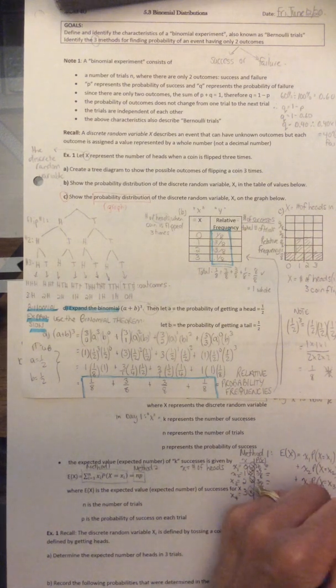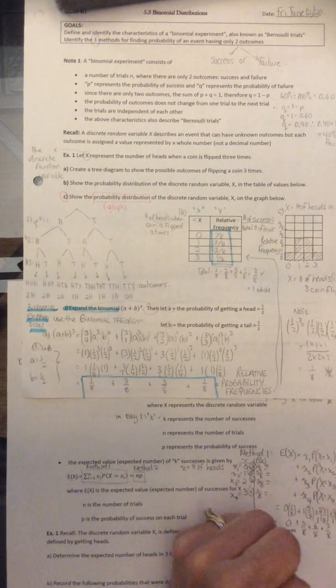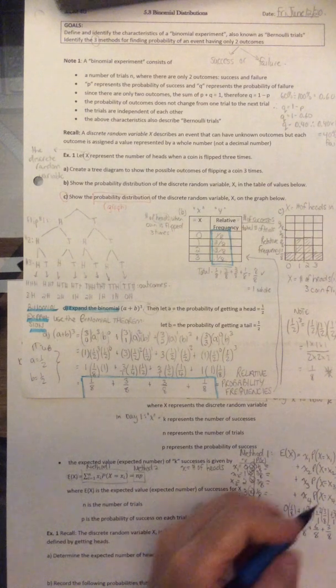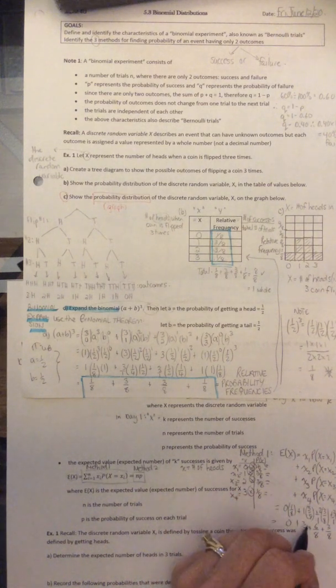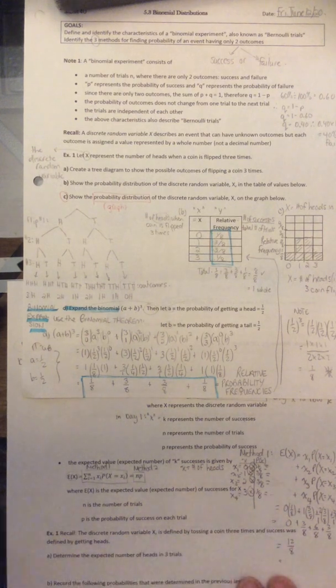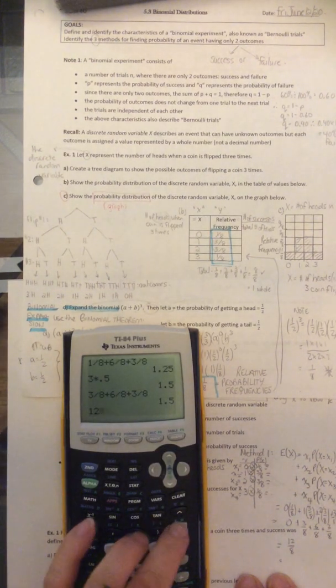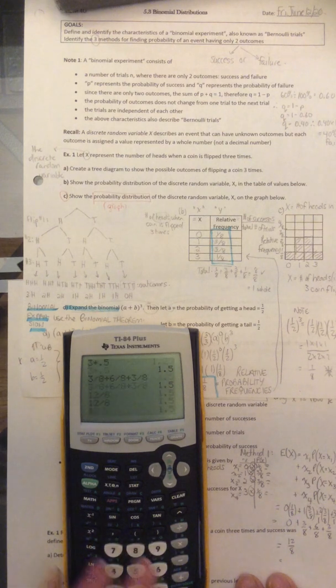And 3 times 1/8, 3 is over 1, so 3 times 1 is 3 over 8. So we've got 0 plus 3 plus 6 plus 3, which gives 12 over 8. And what does that get me? Well, 12 divided by 8 gives me 1.5.